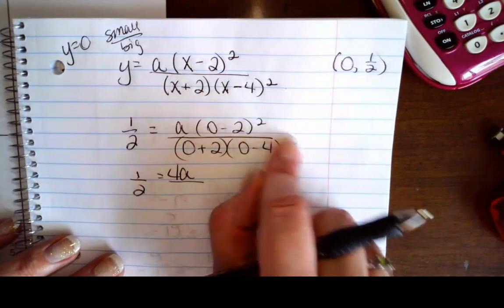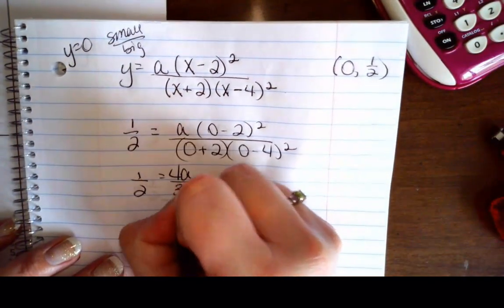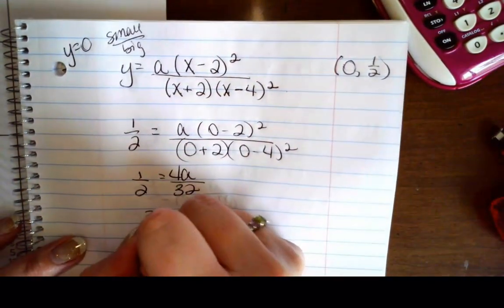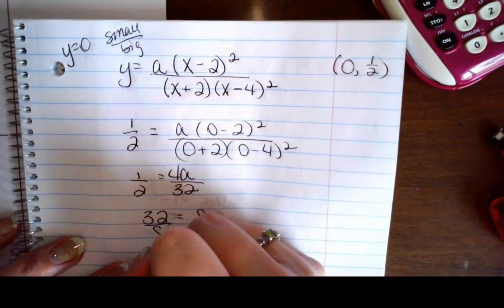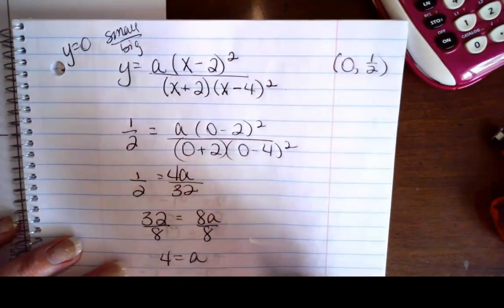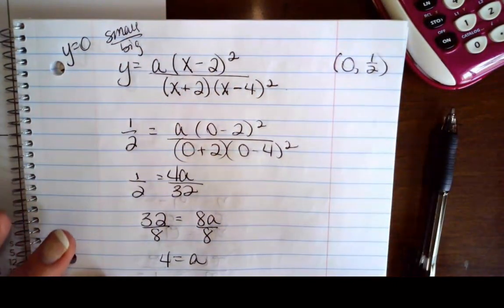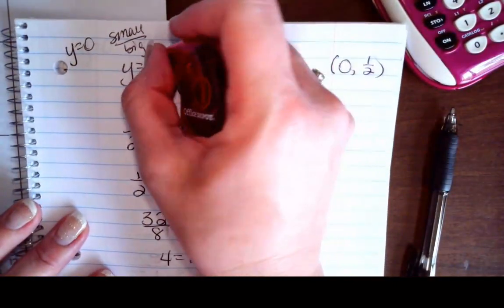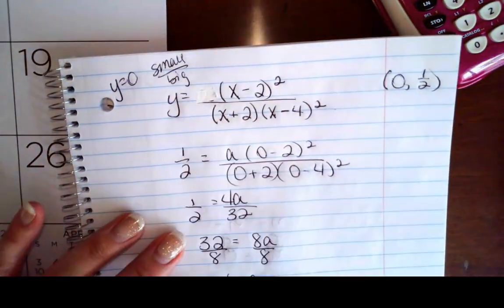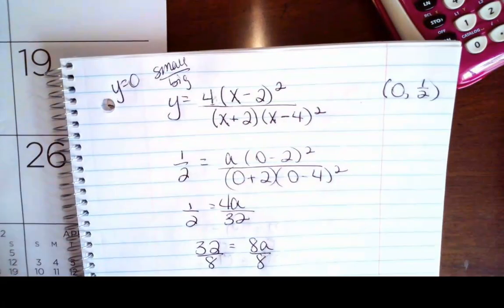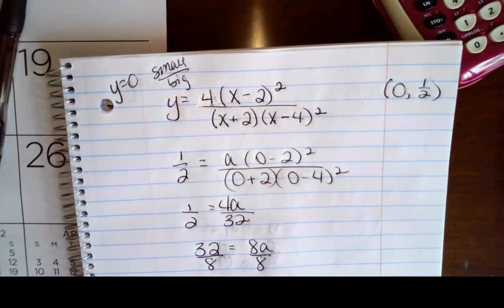So 2 times 16 is 32. And I'm just going to cross multiply both sides. So I've got 32 equals 8a, which means a is equal to 4. So I'm going to X you out, be gone with you, and you are now going to be a 4. So that is the equation of what I just gave you.